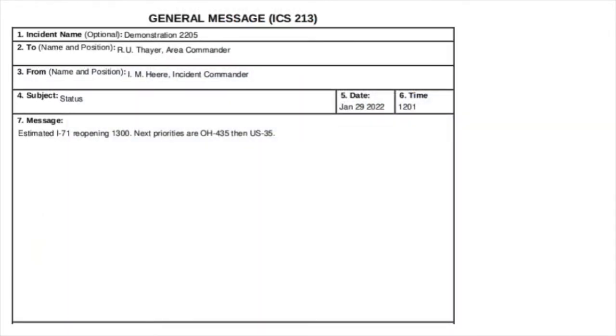Let's have a look at our outgoing message. It's not a reply, so we have only fields 1 through 7 populated. That's half of the printed form. Before we move the message, we need to make sure that we know where it's going. Here we see it is going to RU Thayer. As we'd expect, both the name and ICS position are specified in the to field.